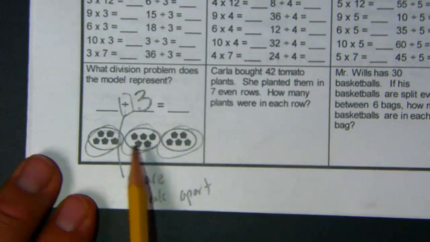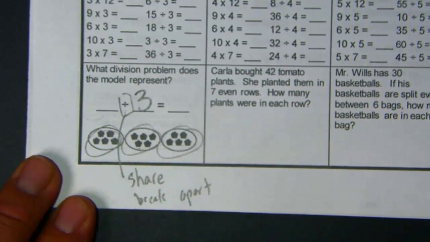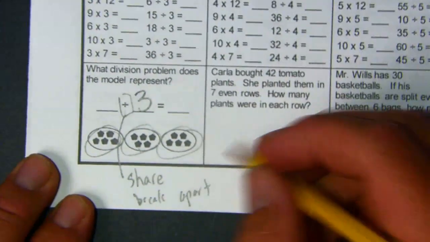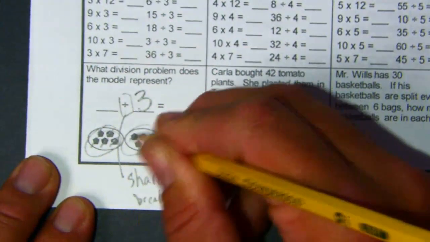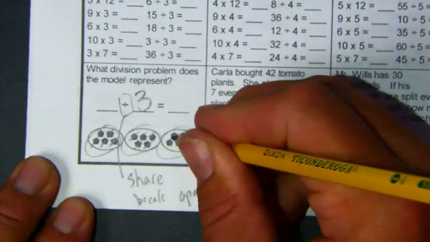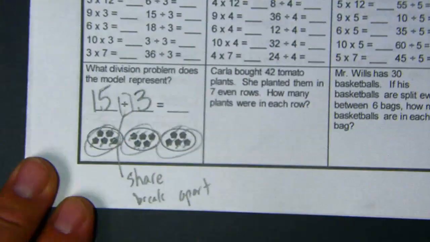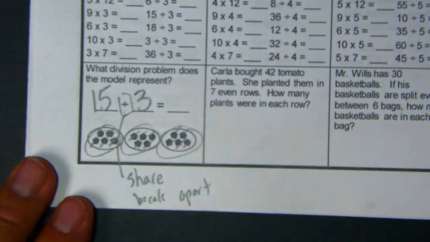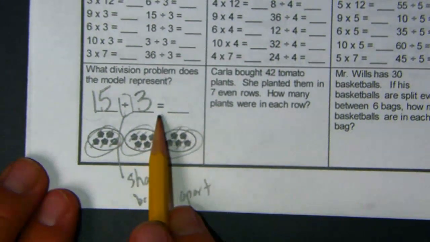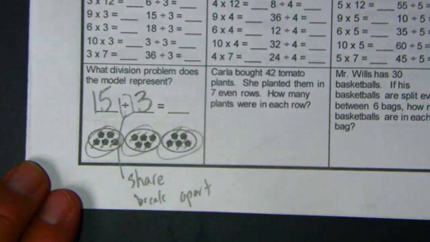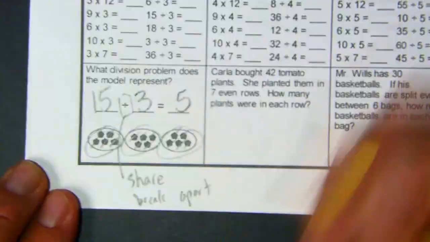Okay, so we know that we have 3 friends here. We just don't know how much is being shared. So at this point, you could just count 1, 2, 3, 4, 5, 6, 7, 8, 9, 10, 11, 12, 13, 14. So we have 15 of whatever shared amongst 3 friends. And then the equal sign, just think of it as how much is each person getting. So 15 cookies shared among 3 friends. Each person gets 5.